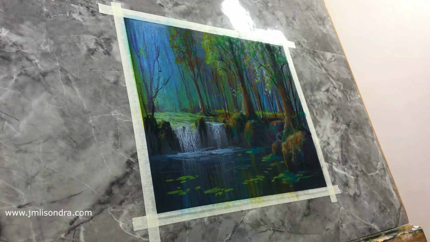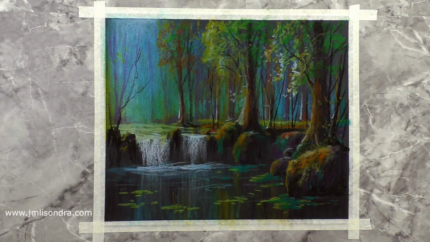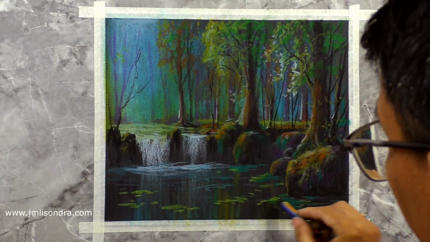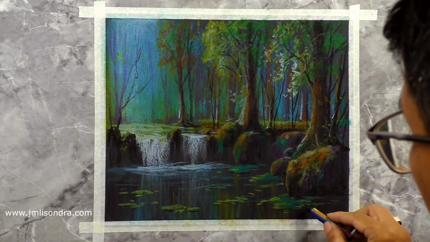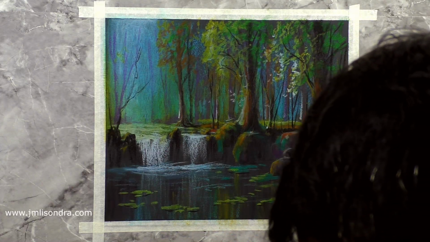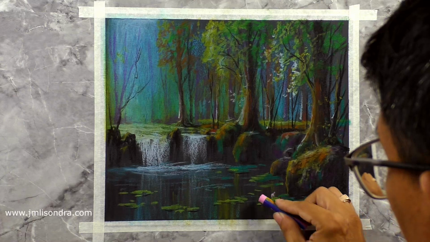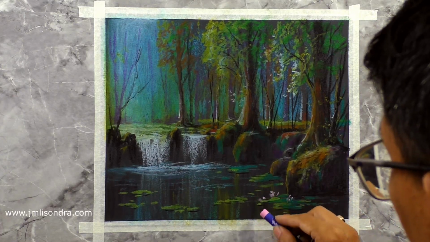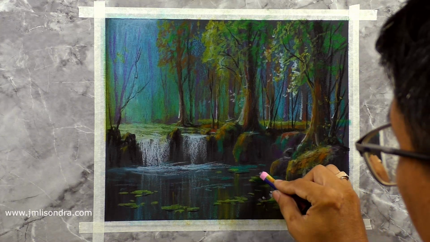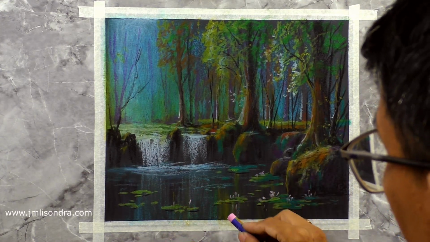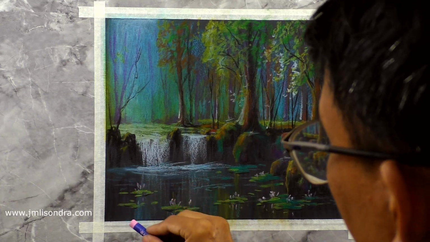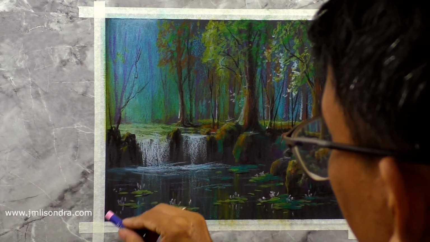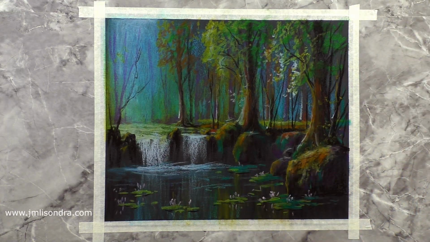Okay, we can add some black highlights. I'm sorry. And then we can try to put some flowers. We can also put some reflection of the flowers. Actually, the pigment of this oil pastel was not so good. There. Okay.